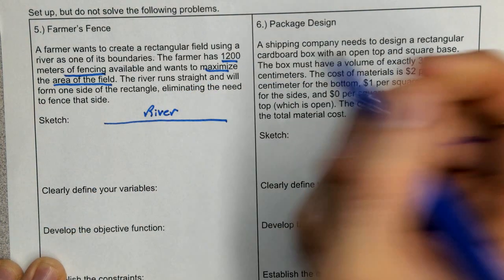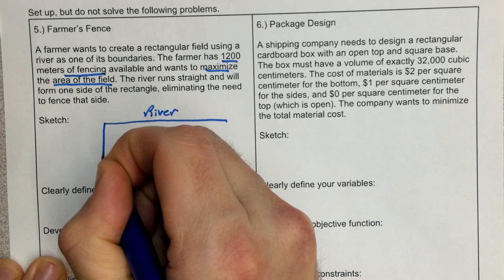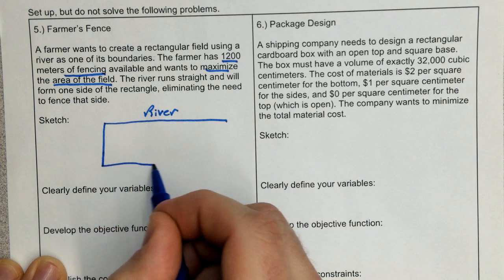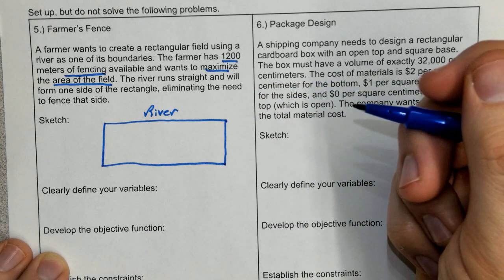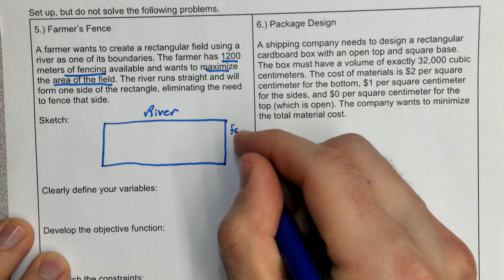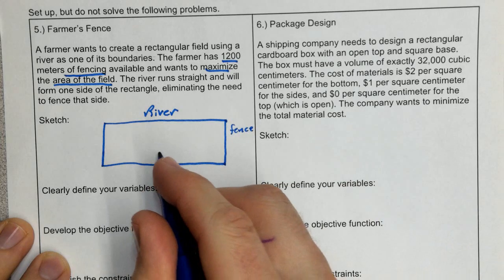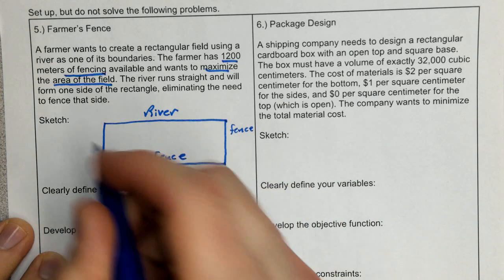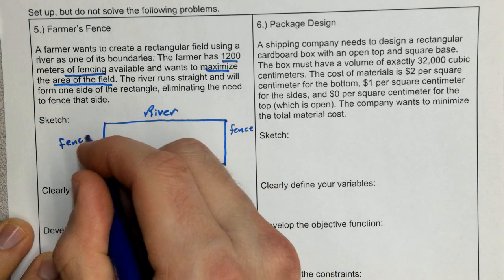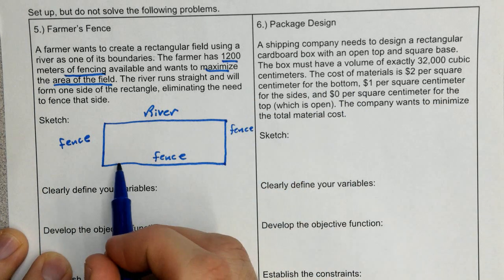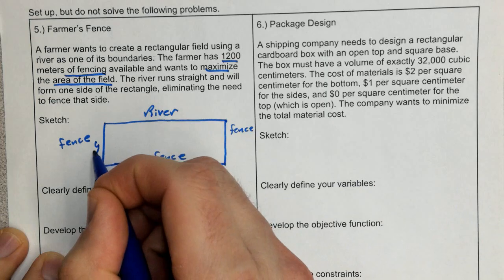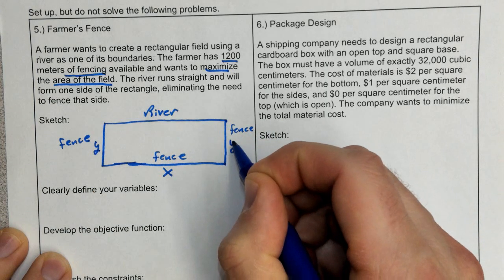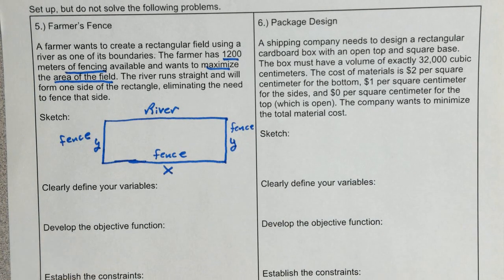Okay, and then we have fence over here, and then we have fence over here, and then we have fence over here, and this is as well. Okay, let's call this distance, because it's horizontal, x, and then let's call this y, and if that one is y, this one also must be y, because this is a rectangle.